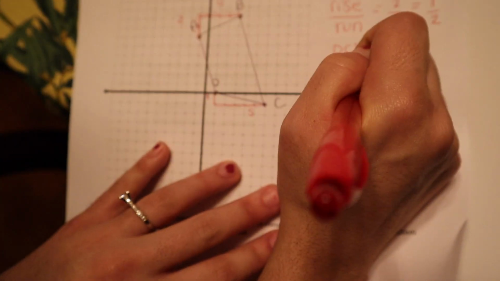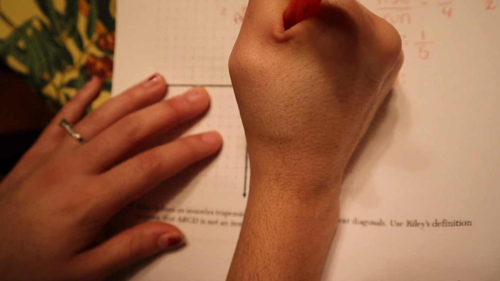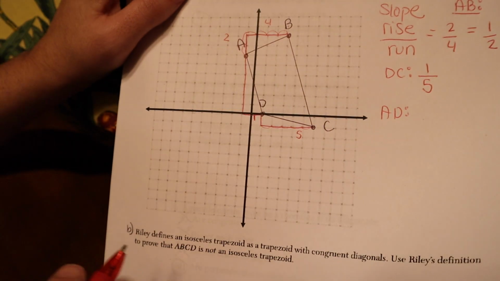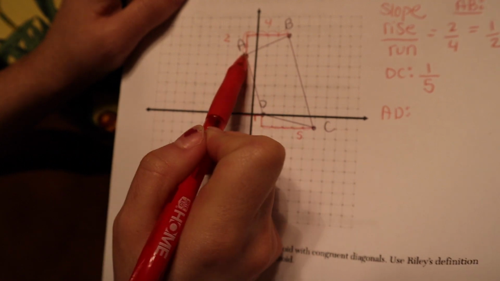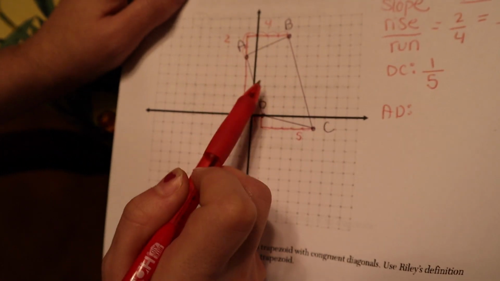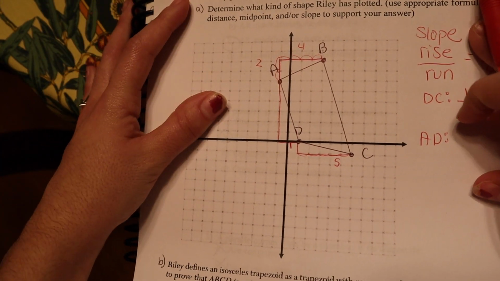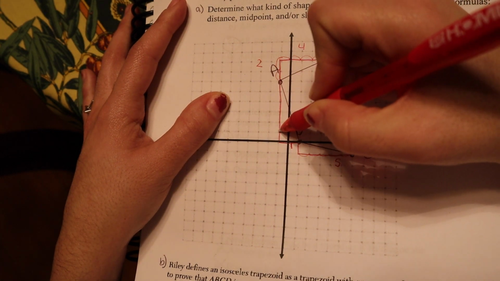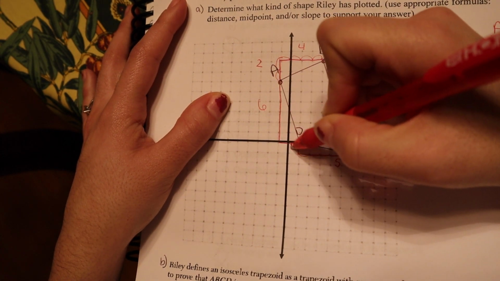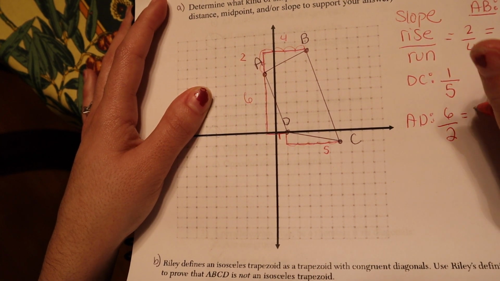For AD, I'm going to draw another triangle. Again, to save time, you can construct smaller triangles to wherever there's good points. So I don't need to go all the way from A to D. I could have constructed a smaller triangle. First, I'm going to count the rise. 1, 2, 3, 4, 5, 6 over 2. 6 over 2 simplifies to 3.